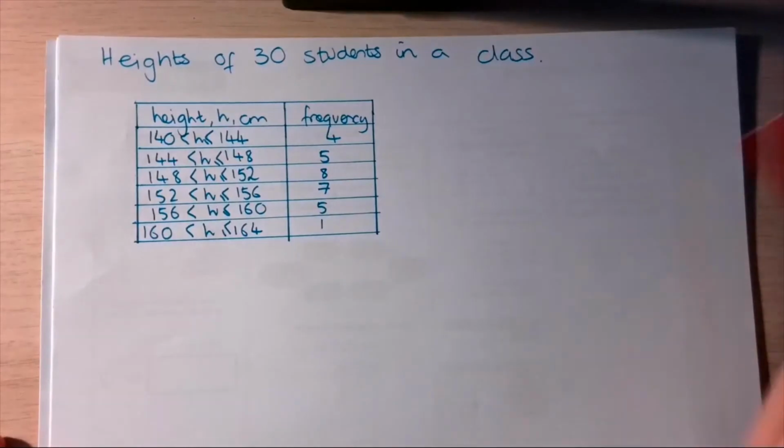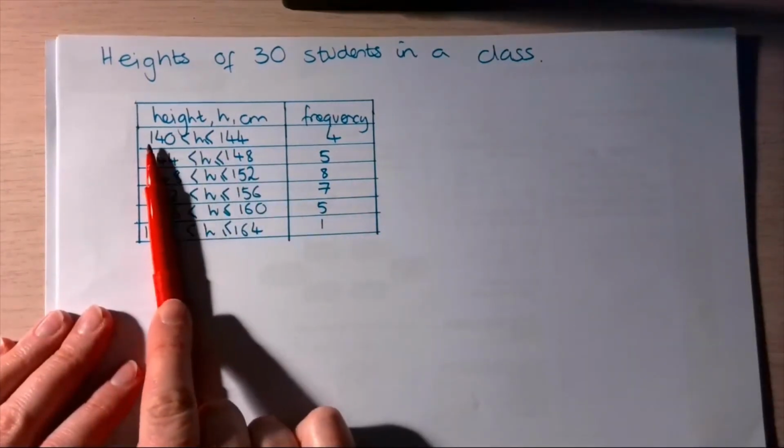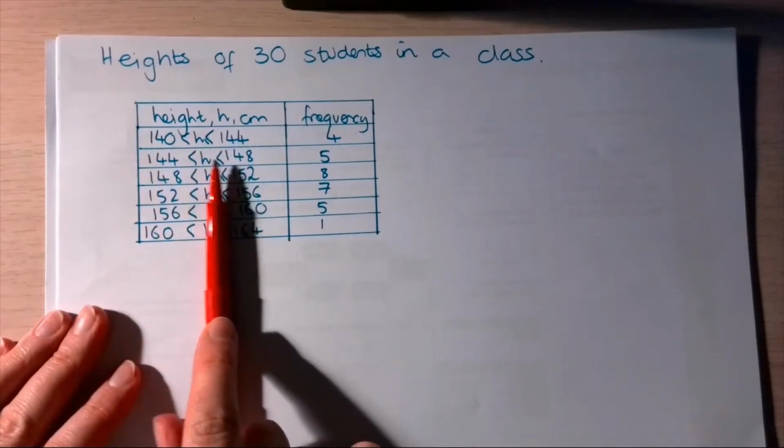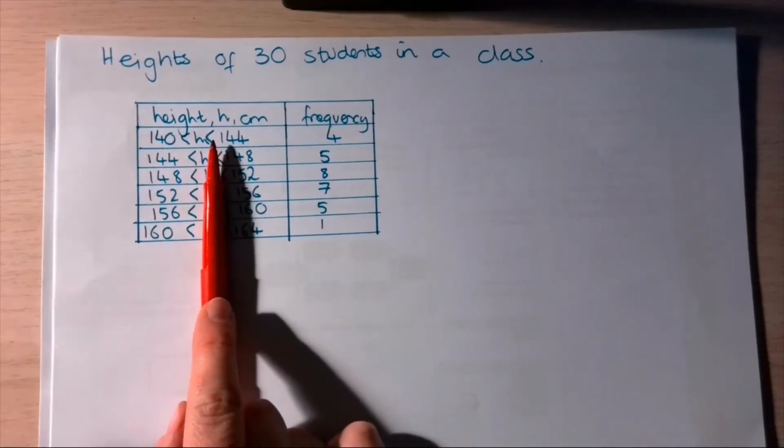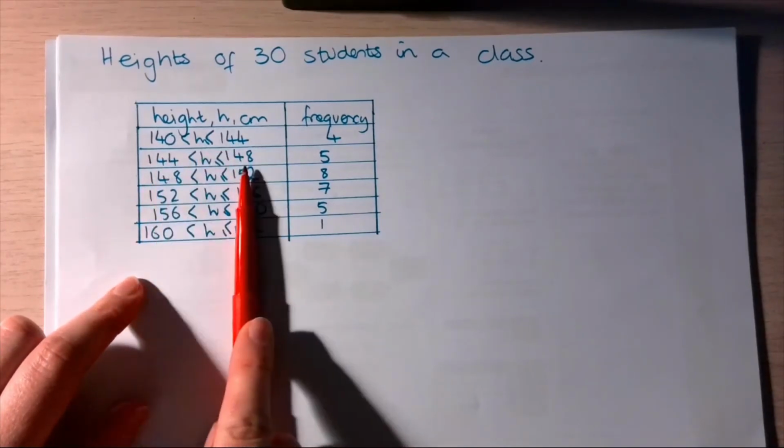Right, and as I was writing them out, it made me think of something else I'd wanted to mention. Just note here how these groups are really consistent. They're all of the same size, and they were for the others as well. Here we've got 4 centimetres in each of these.